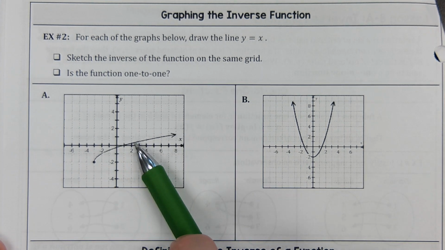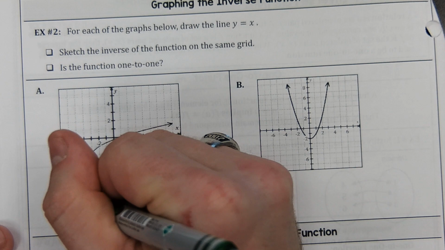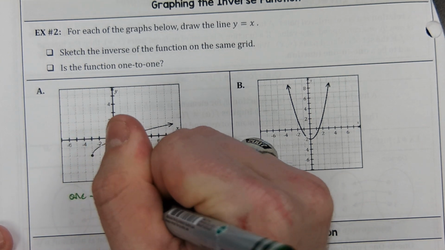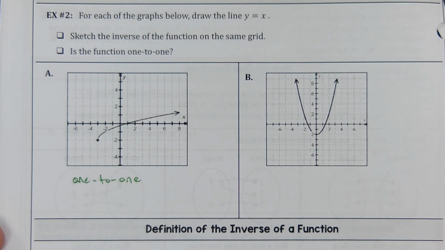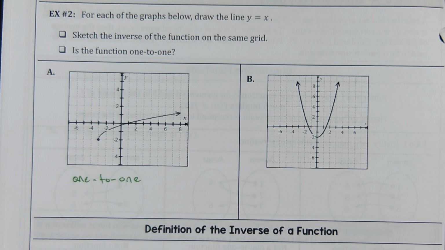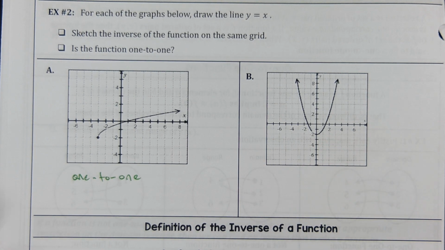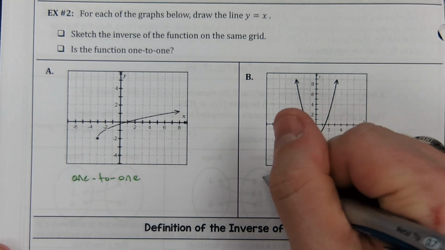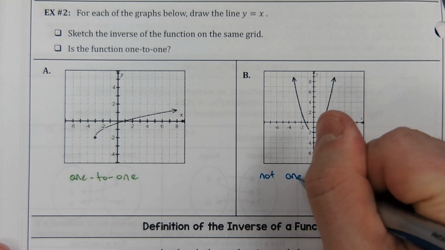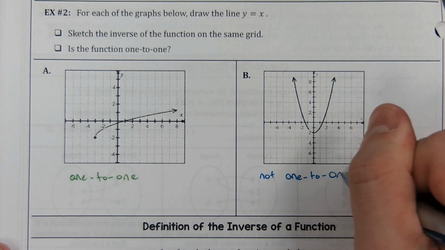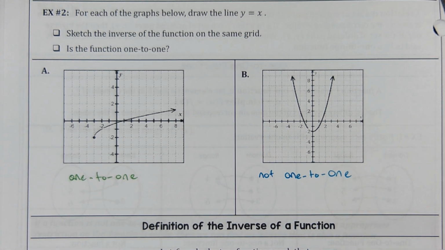Because this graph passes the horizontal line test, this one is one-to-one. That means its inverse is a function. Does this graph pass the horizontal line test? Nope. This one is not one-to-one, which means its inverse will not be a function.